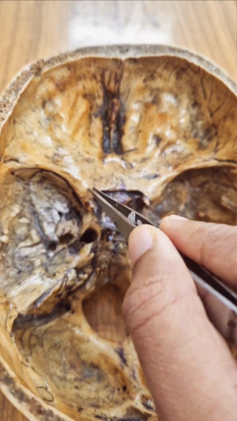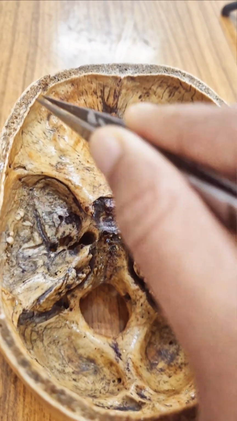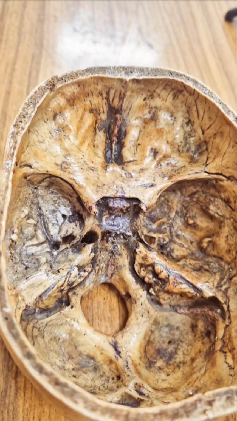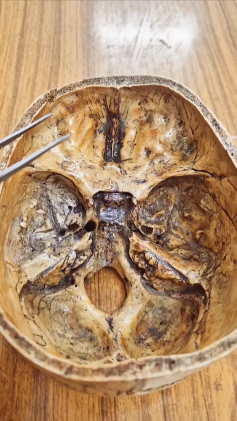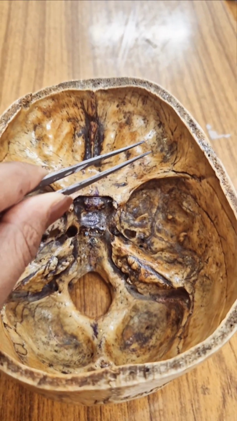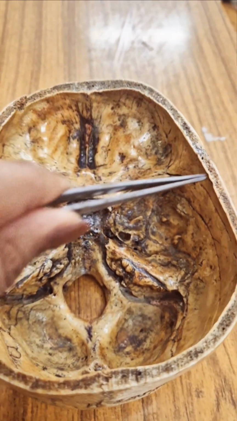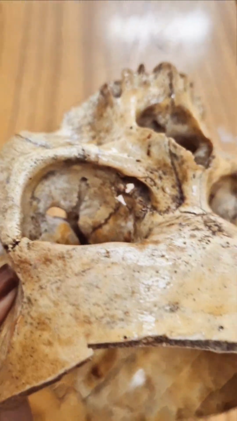This I already told, this is jugum sphenoidale, and actually this separates this anterior cranial fossa from the sphenoidal sinus. And this orbital plate of the frontal bone separates this anterior cranial fossa from the corresponding orbits.